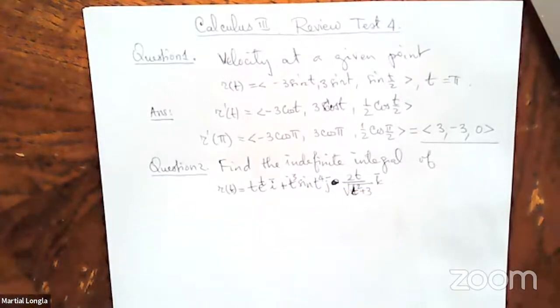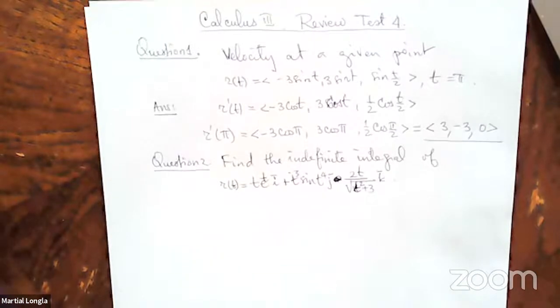And the rule we said was you need to integrate each of these functions separately.